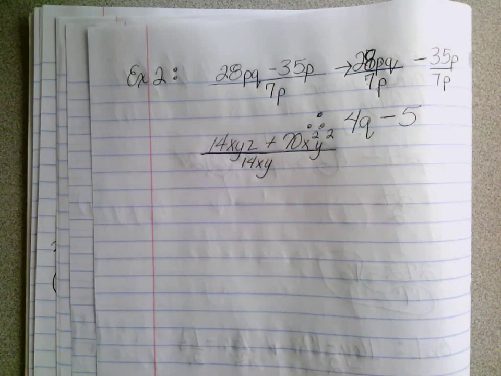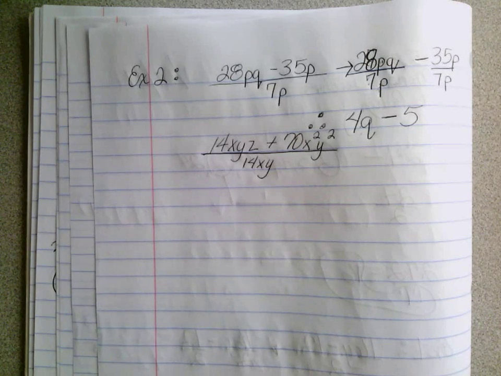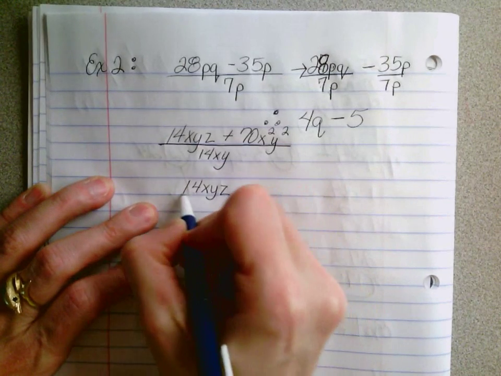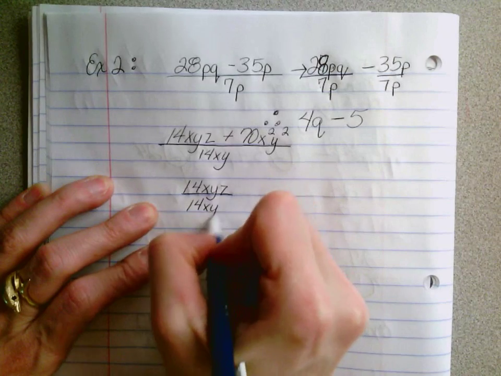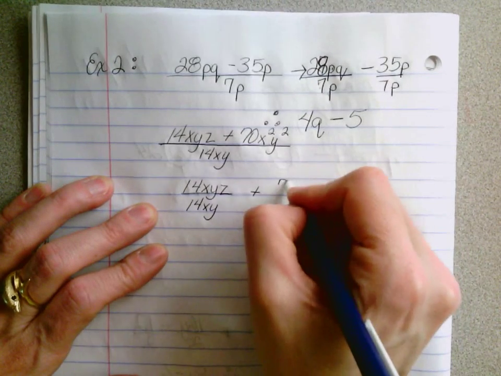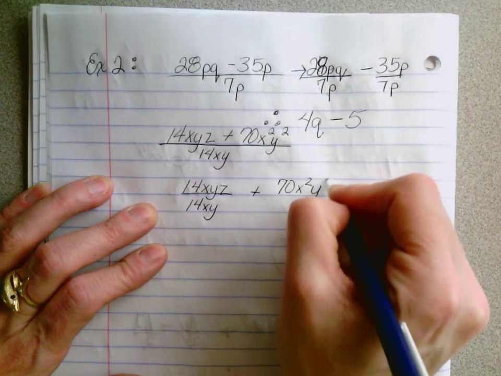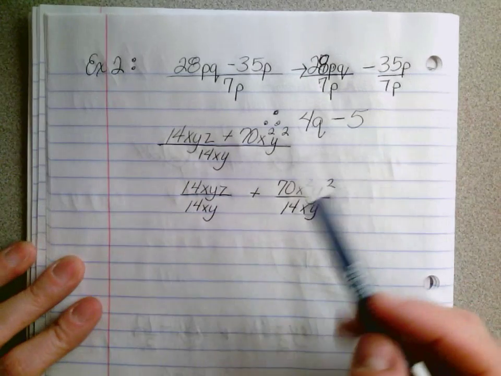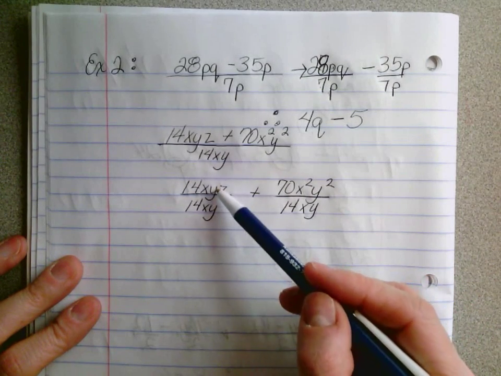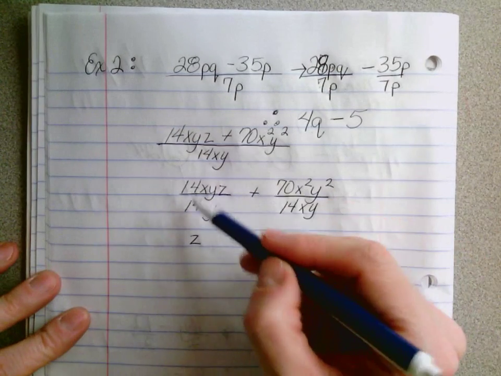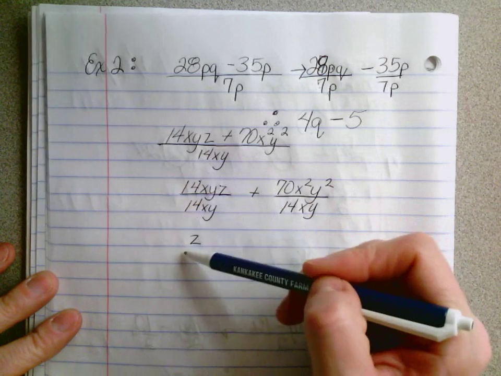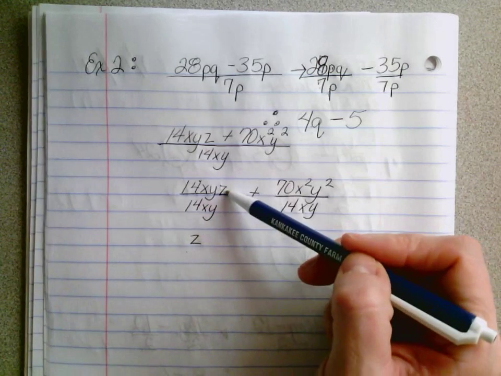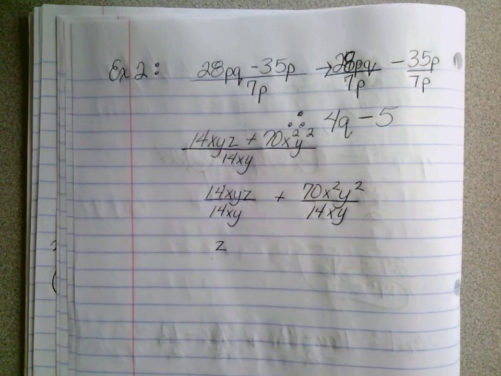If I divide both of those pieces by 14xy, it'll look like this. 14xyz divided by 14xy, positive 70x squared y squared divided by 14xy. What's the result going to be here? Z, 1z to be exact. You don't have to write that though. 14 by 14 is 1, x by x is 1, y by y is 1, z, there's no z's to match, so that means z stays in the quotient.